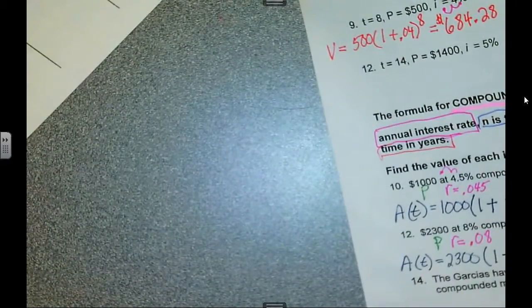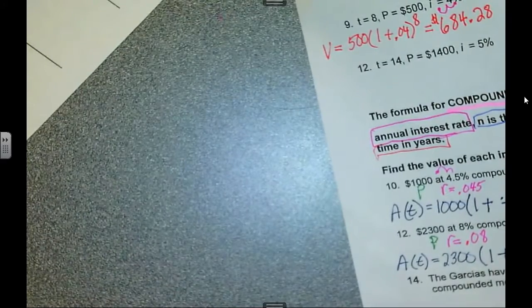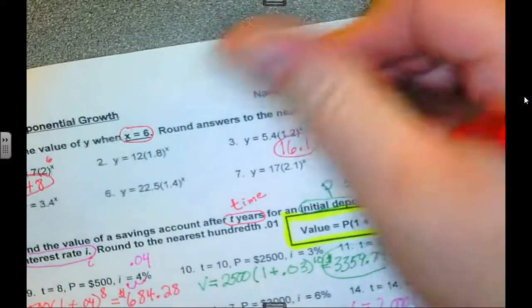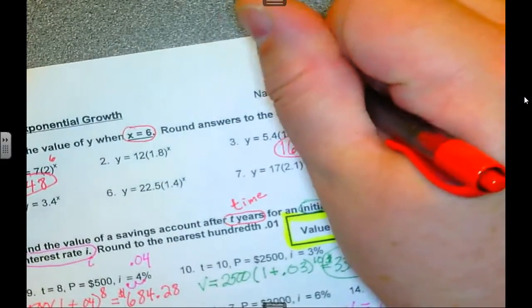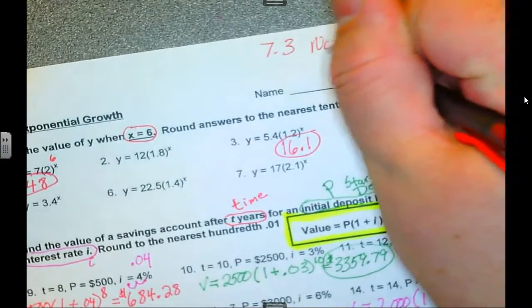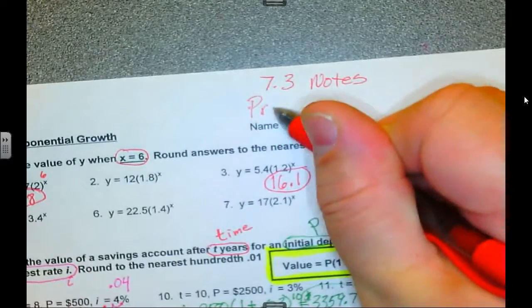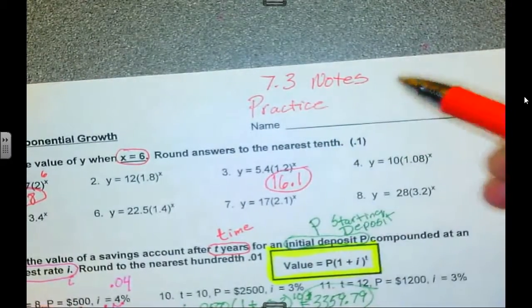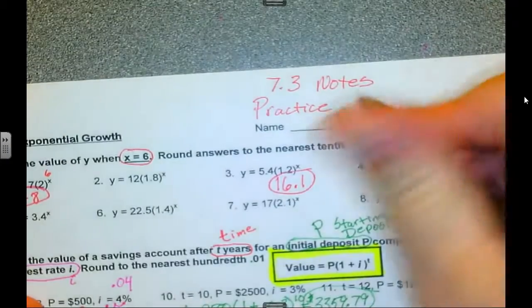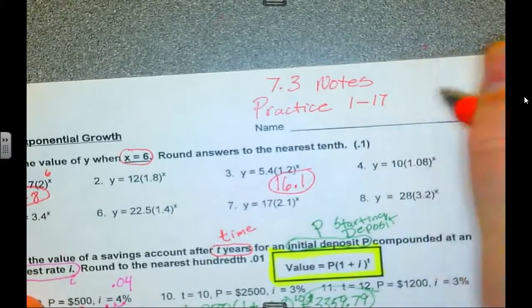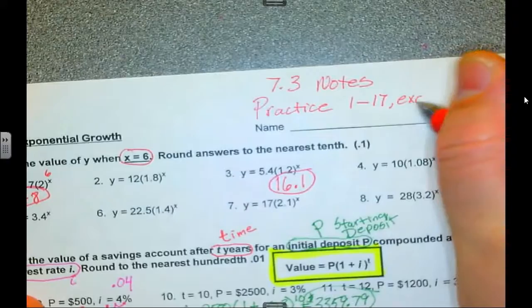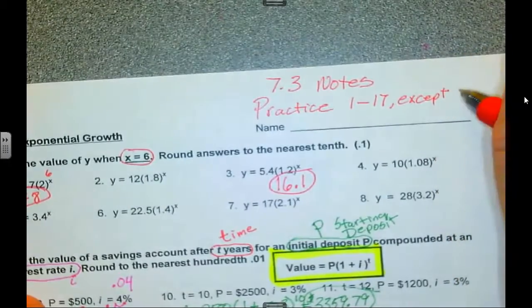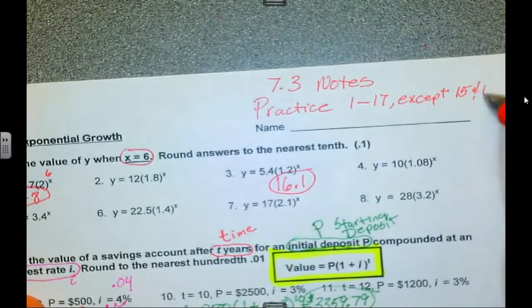Okay? Stop at 17. So that's your practice work for today. So your practice work is going to be 1 through 17, except 15 and 16. Okay?